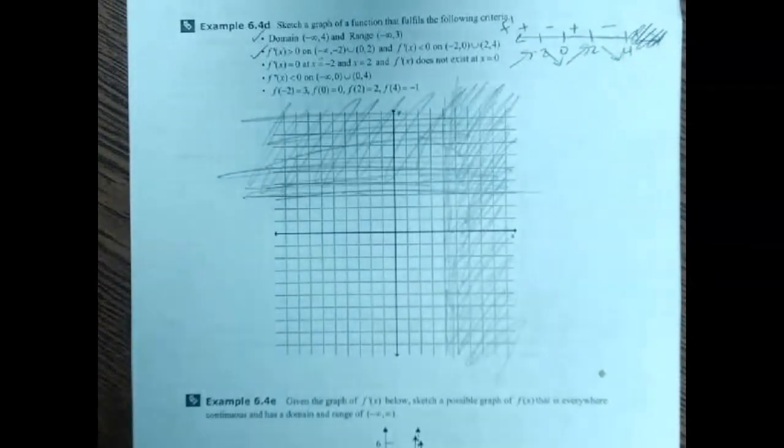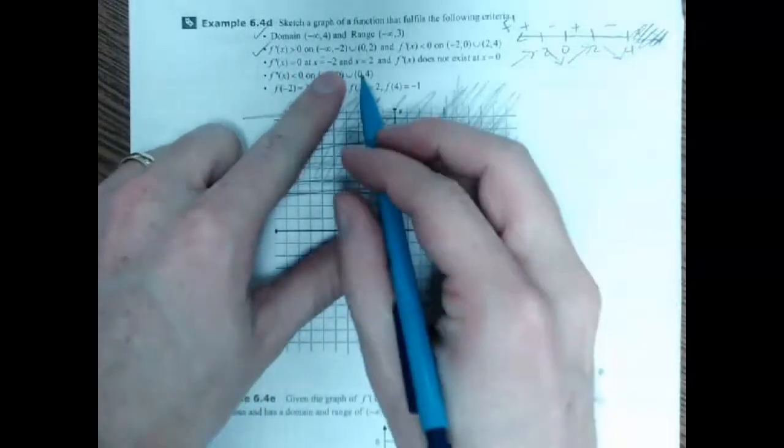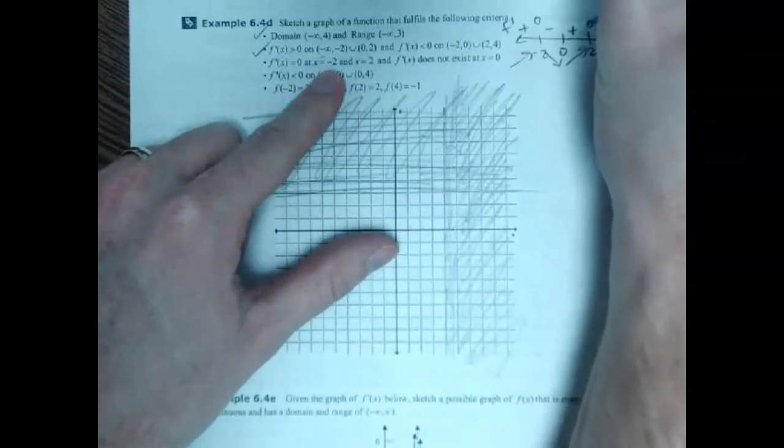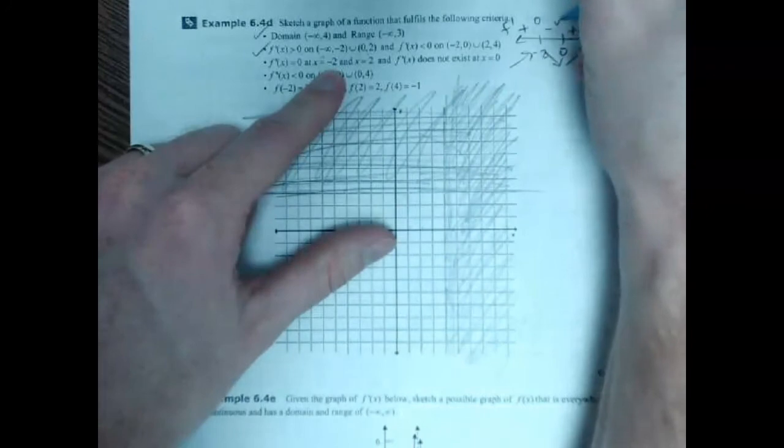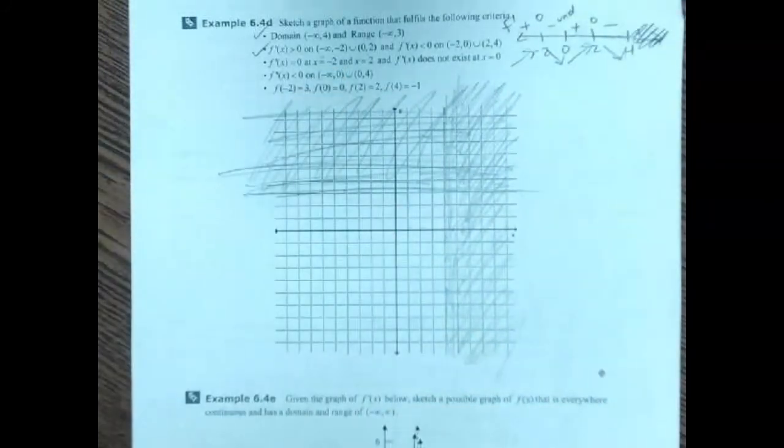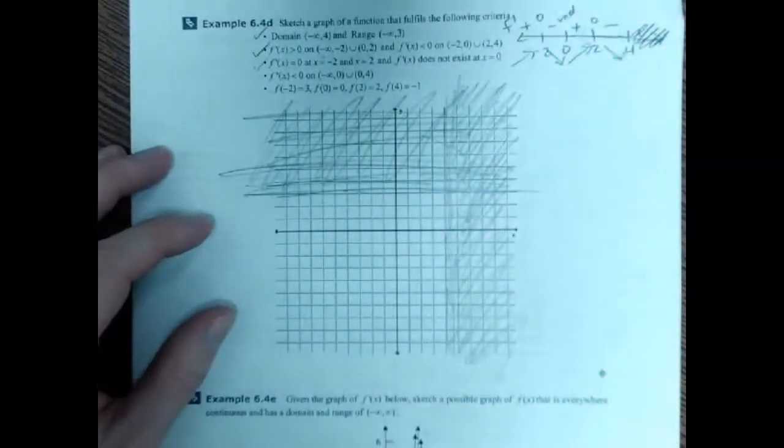Then it says the derivative is equal to 0 at these 2 points. So you have your horizontal tangents. And then the derivative does not exist. It's undefined. So you have something like a cusp or a sharp turn there. Okay, so we've kind of gotten all that information. Let's go ahead and do the second derivative also.